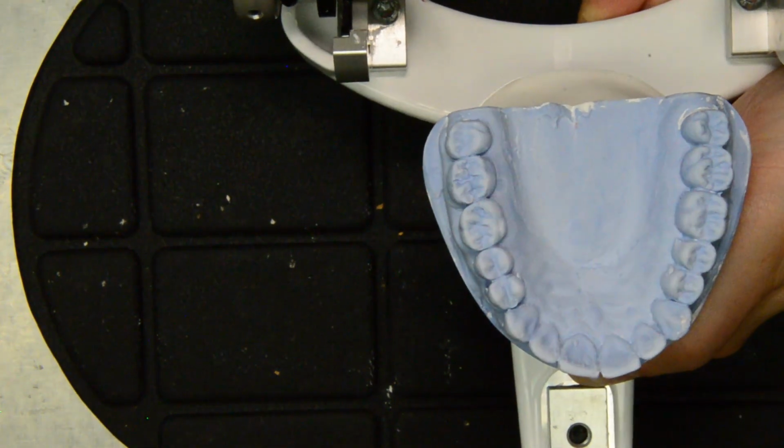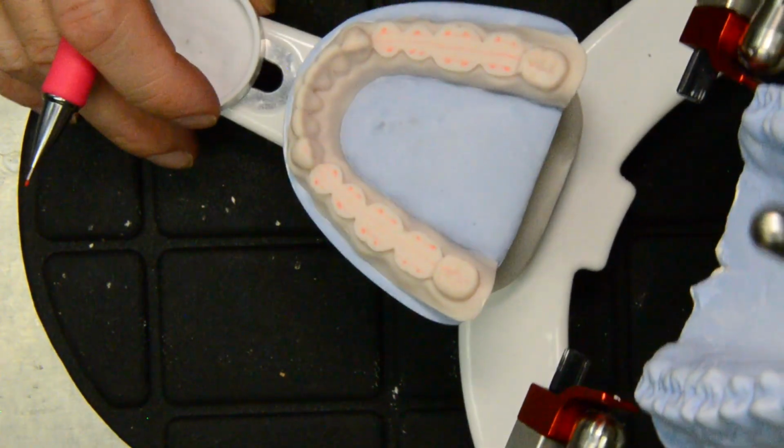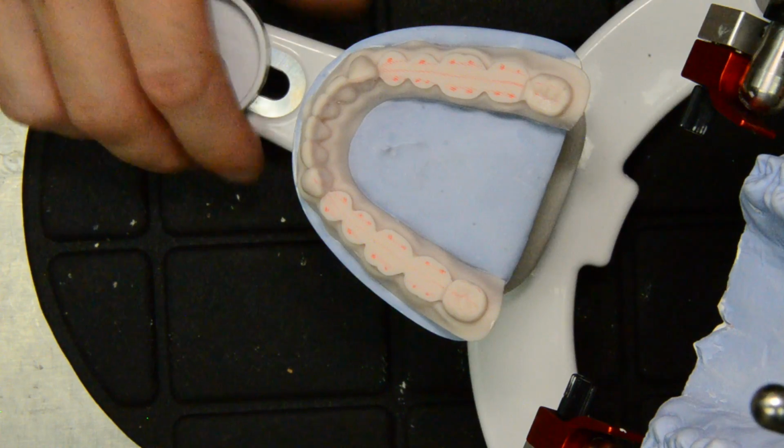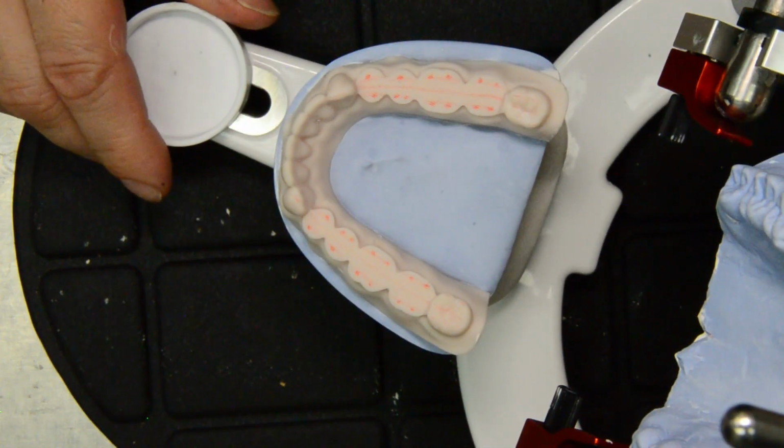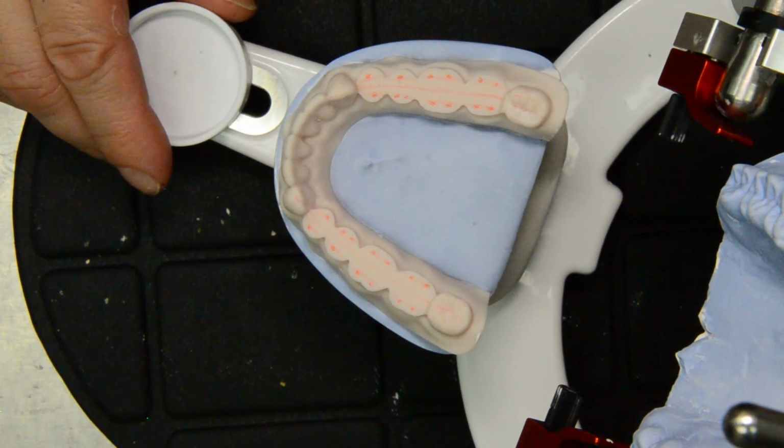So hence tooth to tooth teeth. But it's kind of clumsy to say it that way. So in class we'll just call it cusp to fossa and cusp to marginal ridge, or cusp to embrasure, depending on what we're doing.